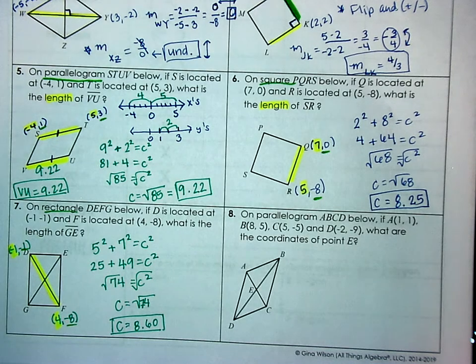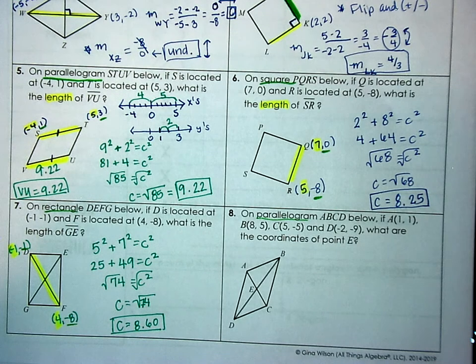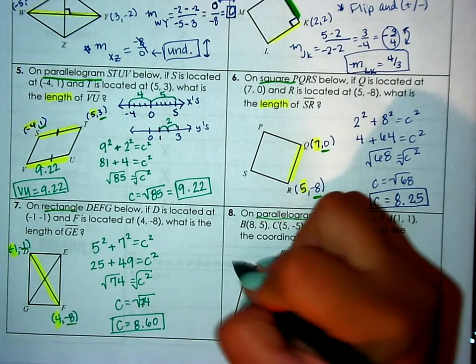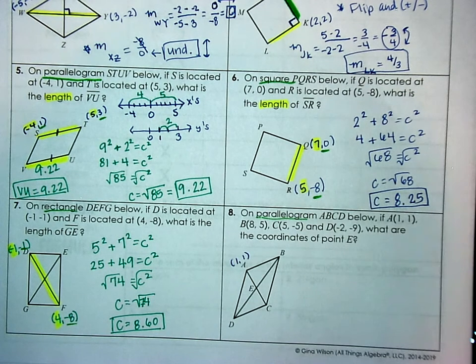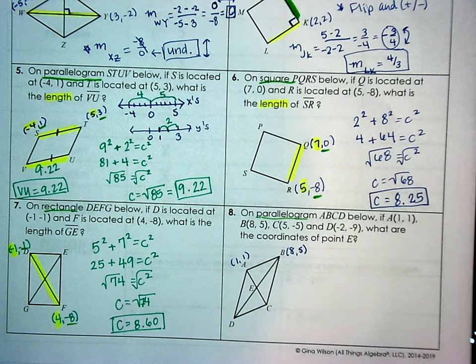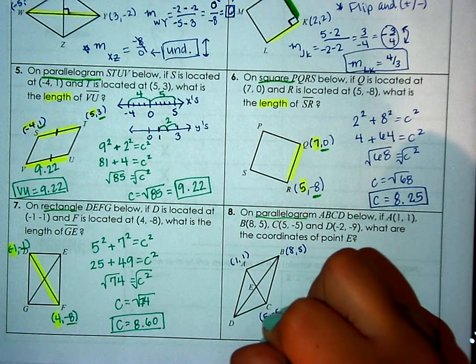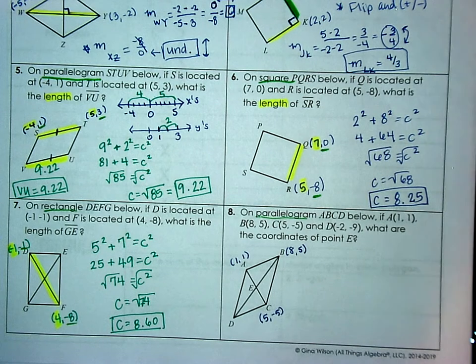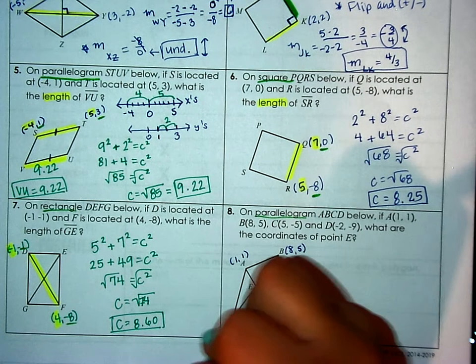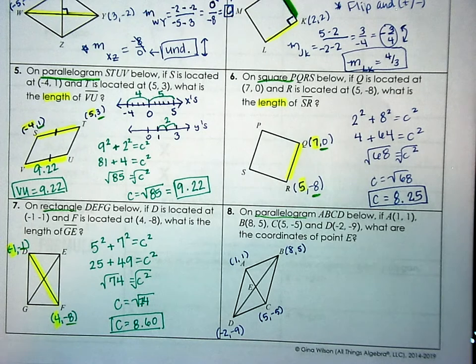Okay, last one that we're going to do, the word is parallelogram. So it's that first basic shape that we learned. If A is at 1, 1, and B is at 8, 5, C is at 5 and negative 5, and then D is at negative 2, negative 9. It's a lot of information there. Okay, it says, what are the coordinates of E?